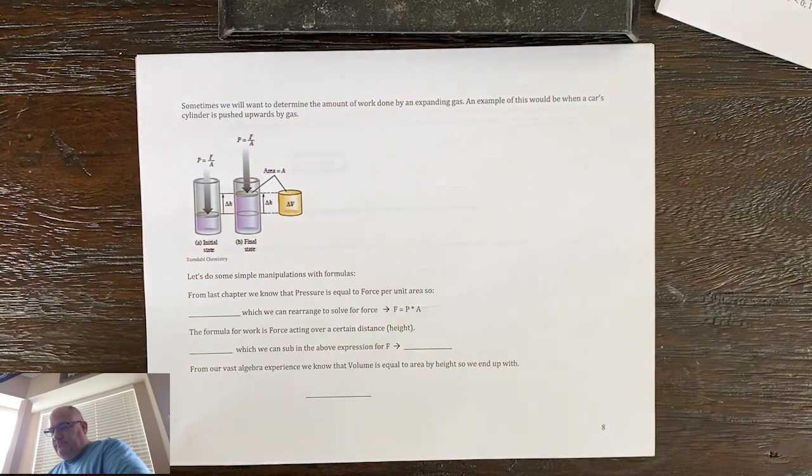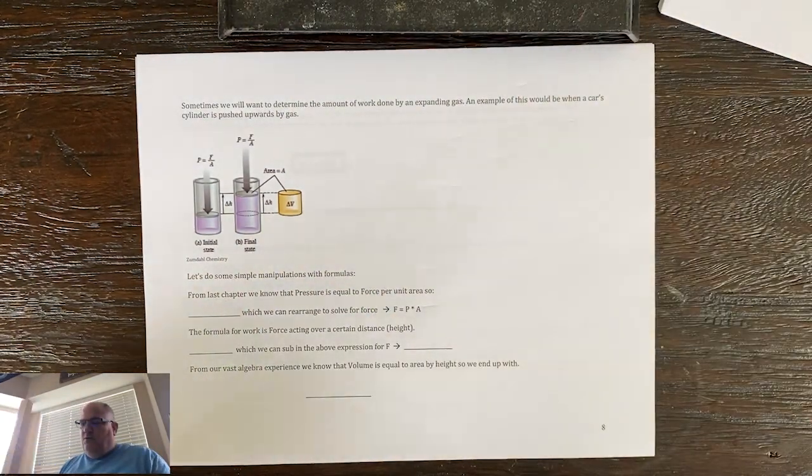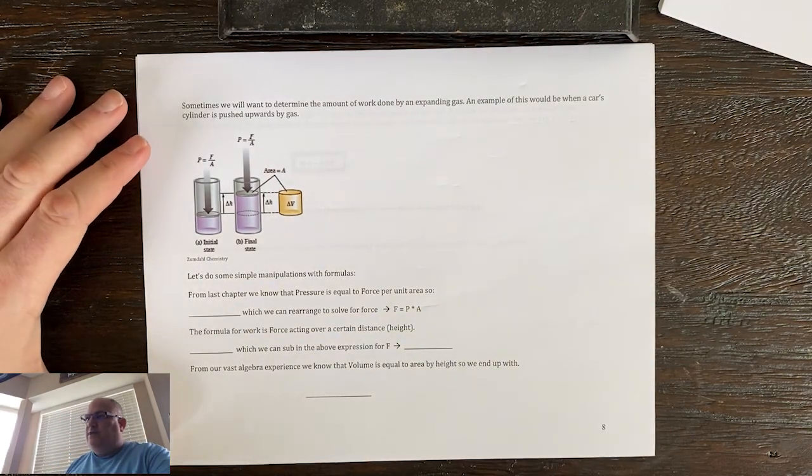Okay. Now, one of the things they often do is they like to deal with pistons.